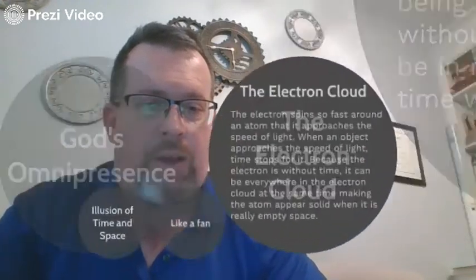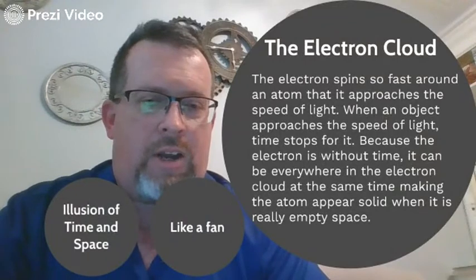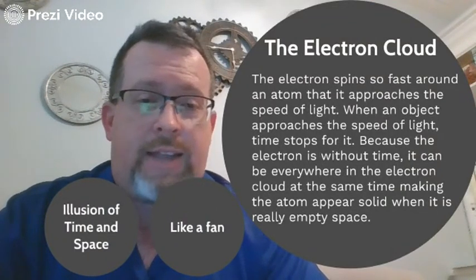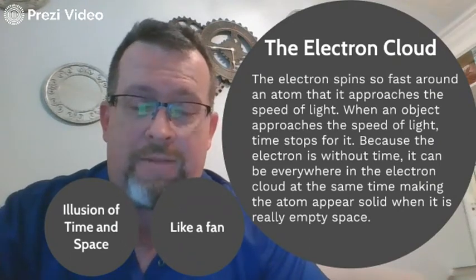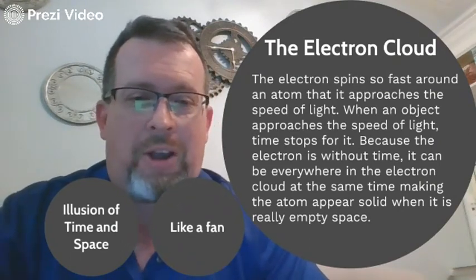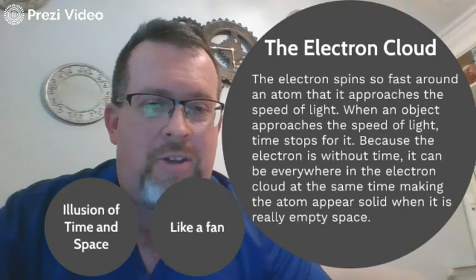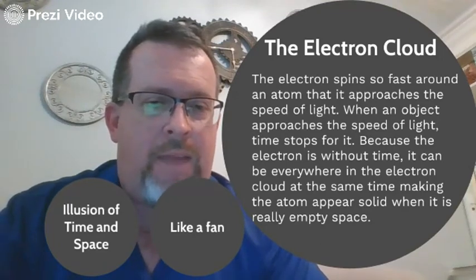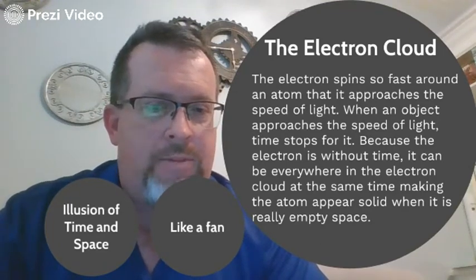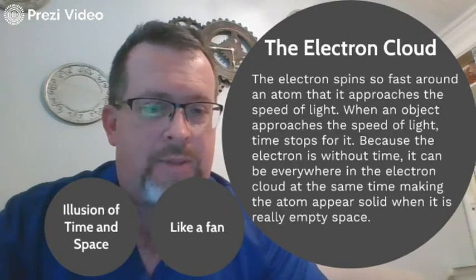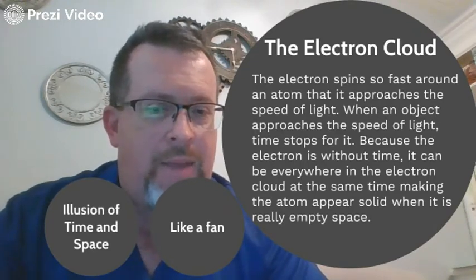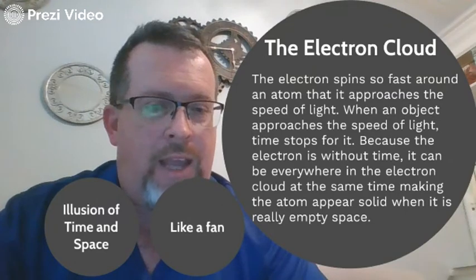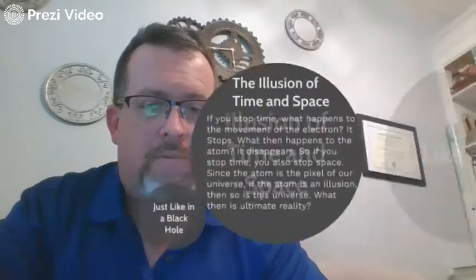And to give us an example of how this happens, let's look at the electron cloud. Again, the uncertainty principle tells us how all particles work in chemistry, and hence the title of the book. The electron spins so fast around an atom that it approaches the speed of light. When an object approaches the speed of light, time stops. Because the electron is without time, it can be everywhere in the electron cloud at the same time, making the atom appear solid when it is really empty space.